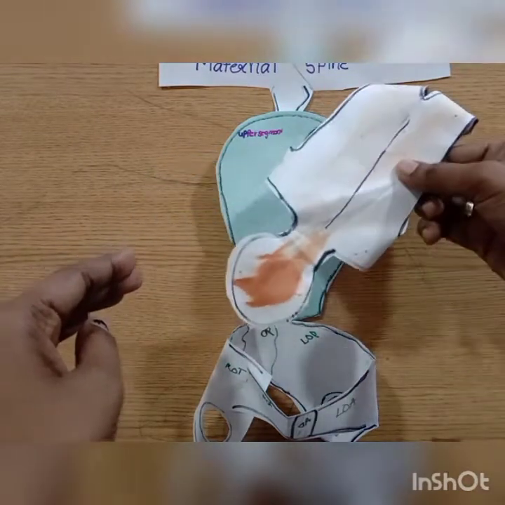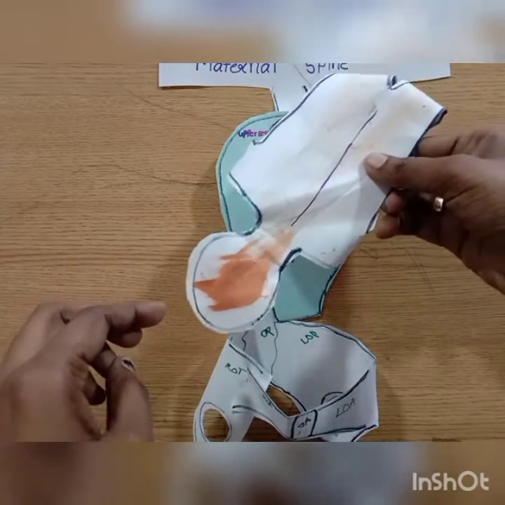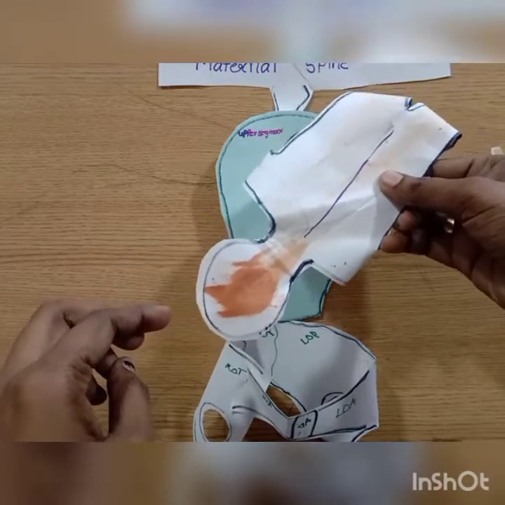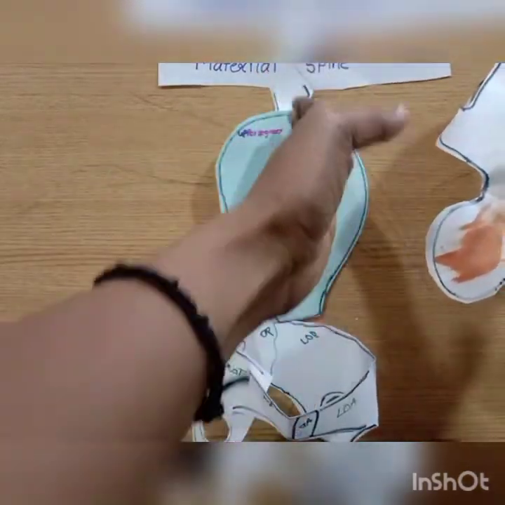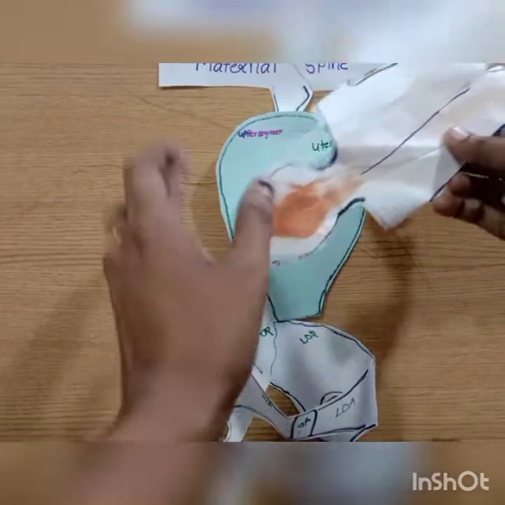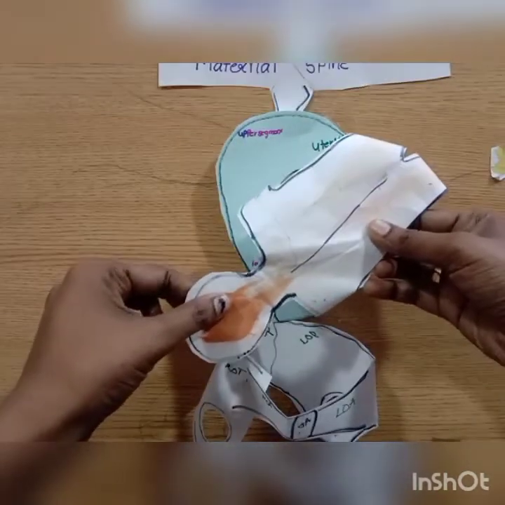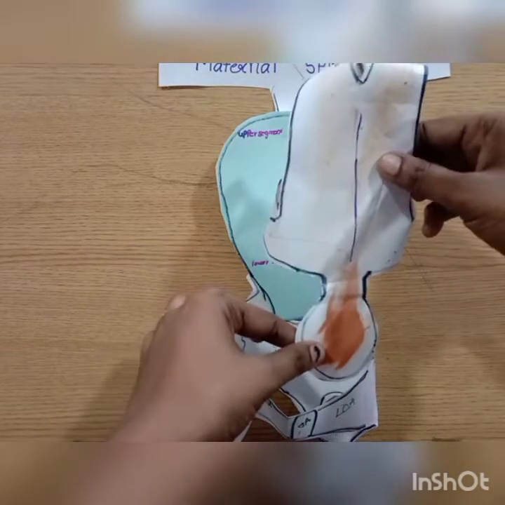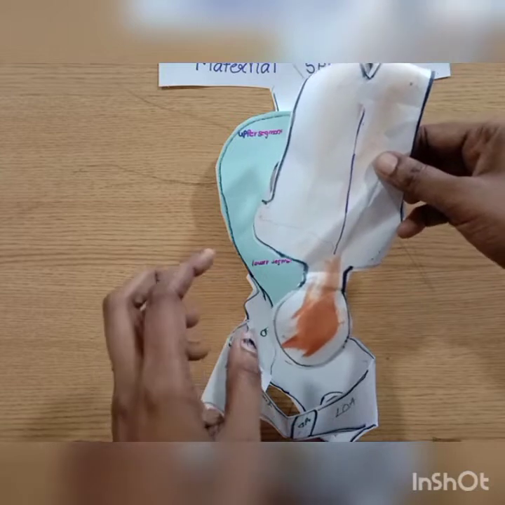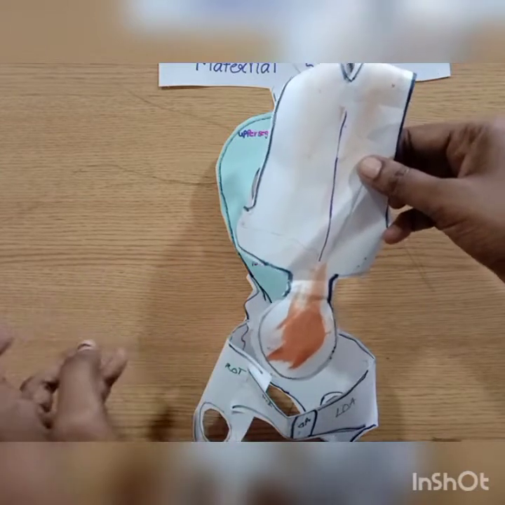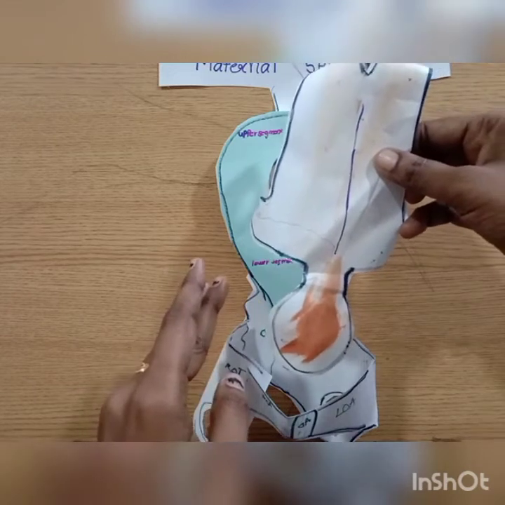Next is the oblique lie. We can see this oblique lie only very rarely. That means the maternal spine and centralized uterus are in a longitudinal position, but the fetal spine is in an oblique position. This is the oblique lie. On the basis of the lie, the doctors mainly decide whether the labor will be normal or operative.